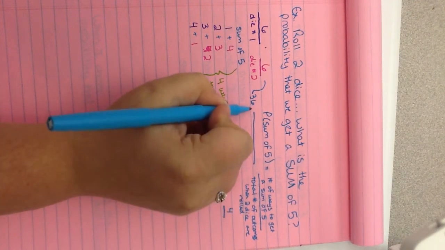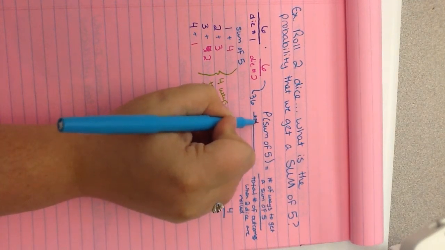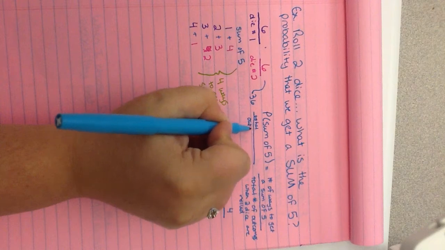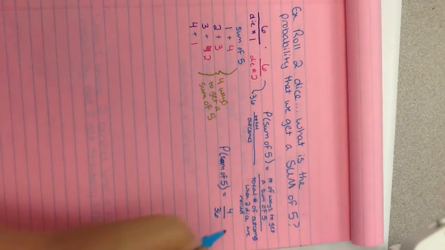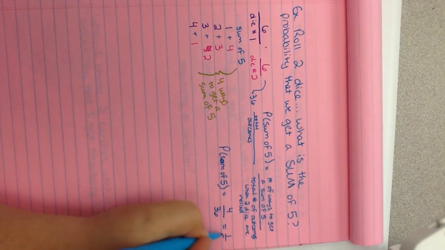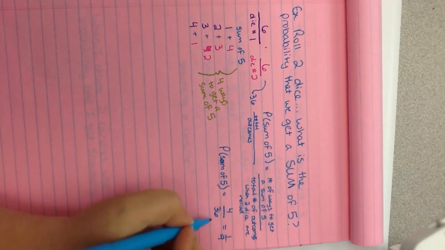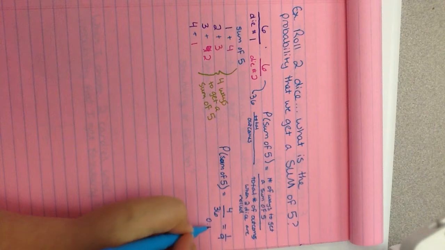So there are 36 total outcomes. So 4 over 36, which would make this 1/9 if we simplified it. As a decimal, it would be 0.11 or 11%.